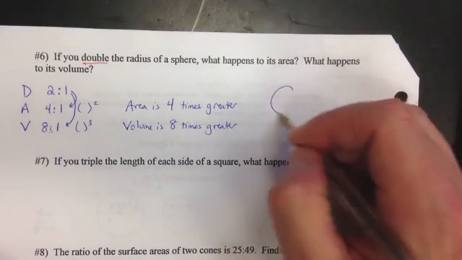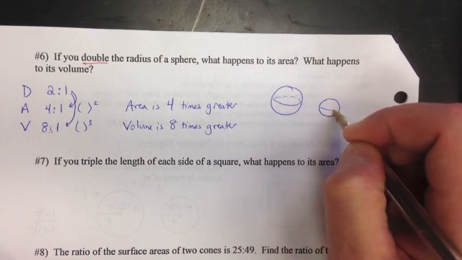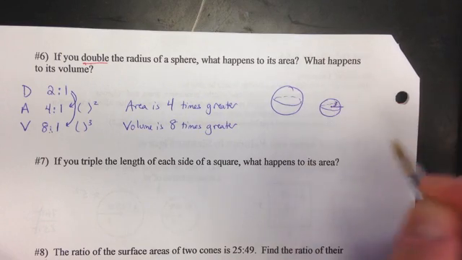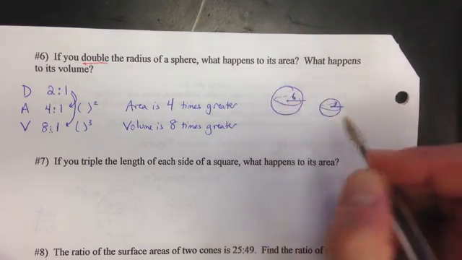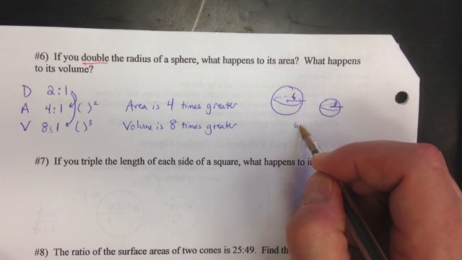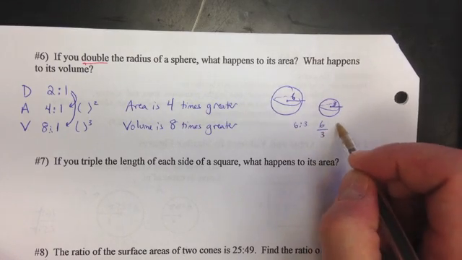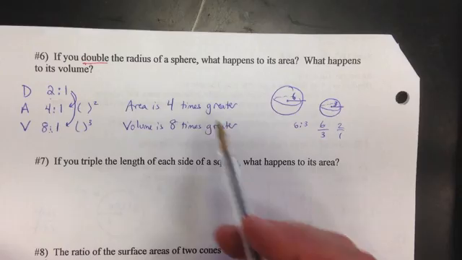Okay, if you're not sure about this, you could draw a sphere, and you could pick a value. Let's say the small one, the radius is 3. And if I double that, then the new radius would be 6, and the ratio of distance is 6 to 3, or 6 over 3, but that reduces to 2 over 1. Okay, so there's my 2-to-1 ratio right there.